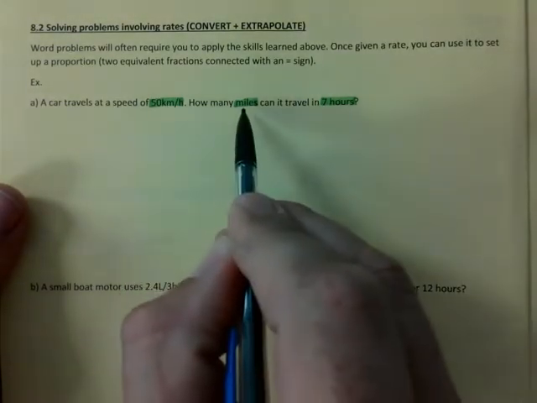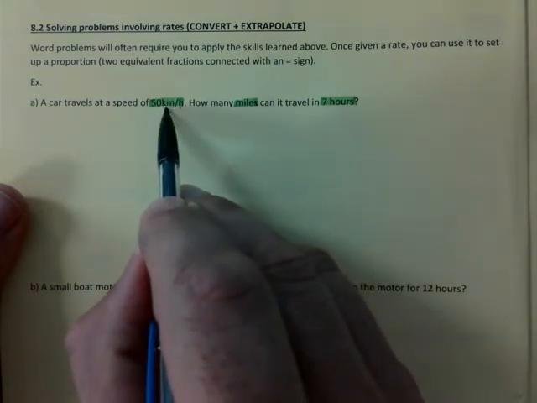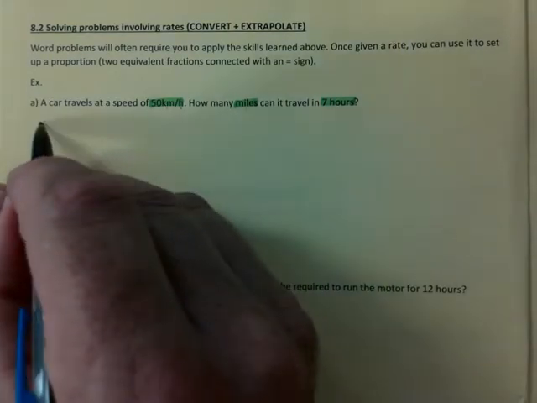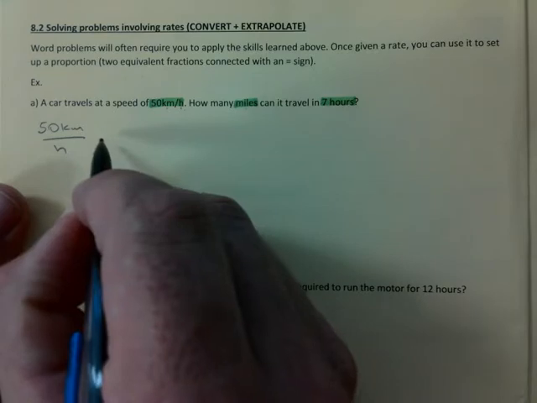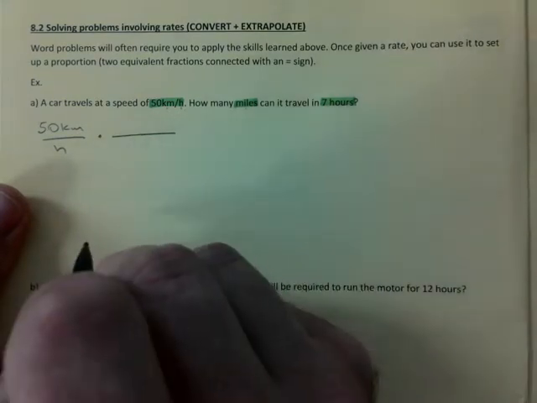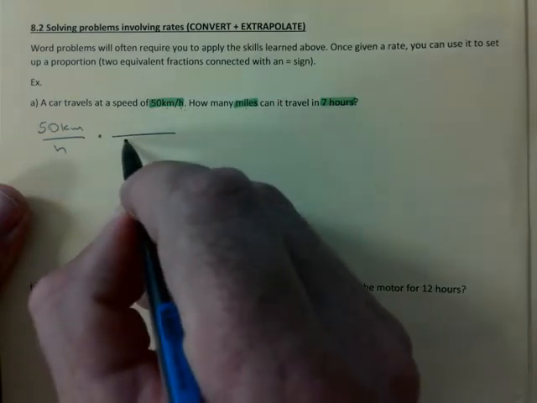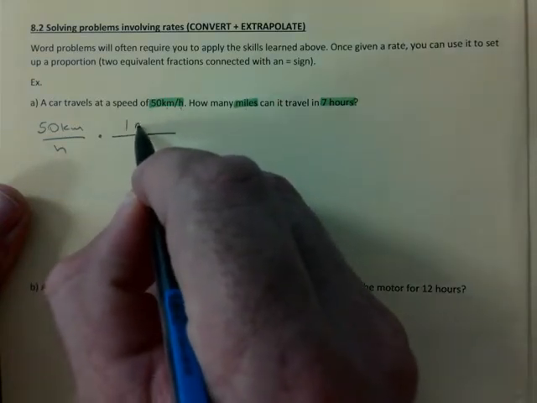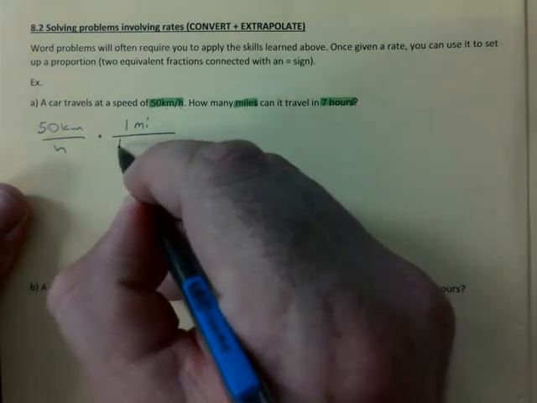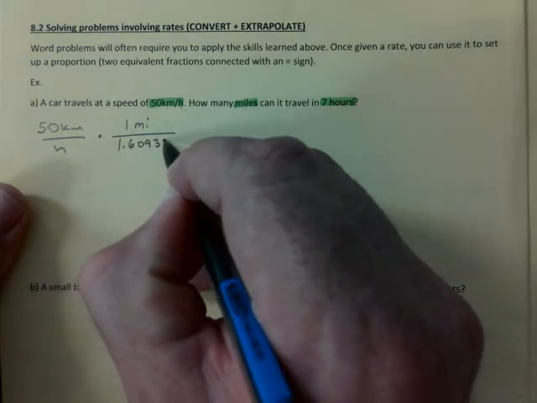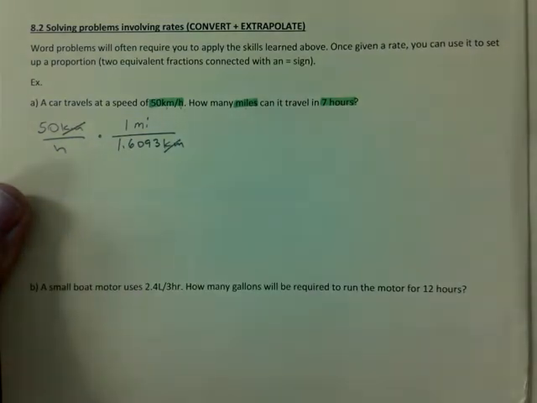So you notice that the hours is fine in the beginning, but I need to make sure I convert my kilometers to miles. So I'm going to convert first for 50 kilometers an hour. 1 mile. I always have to think, where do I put the mile? It has to go up there. Why? Because the kilometers that are attached to it go in the denominator so I can cancel out the units there.